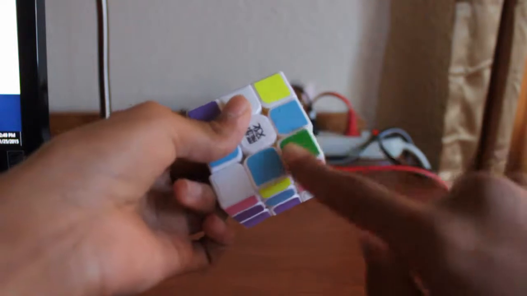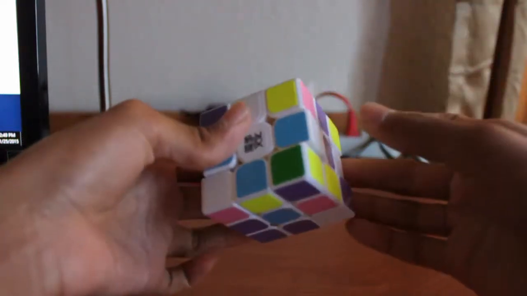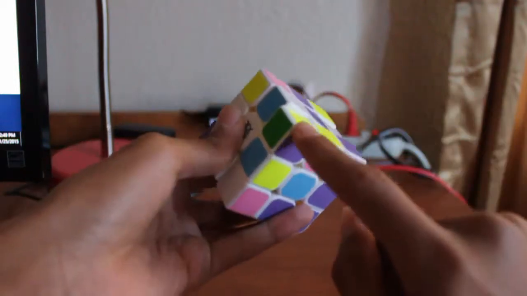It's on the bottom layer. You can turn the bottom layer freely however you want without disturbing the top. So what you basically do is, it's purple, yellow, green. Purple, yellow, green is right here. Then you just keep it to the right. Rotate the bottom layer so it's on the right also. Then you just do the algorithm. I'll put this algorithm in the description below.